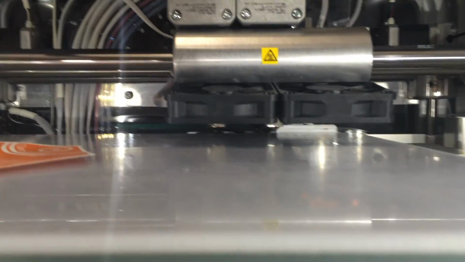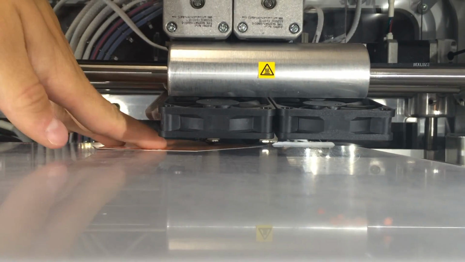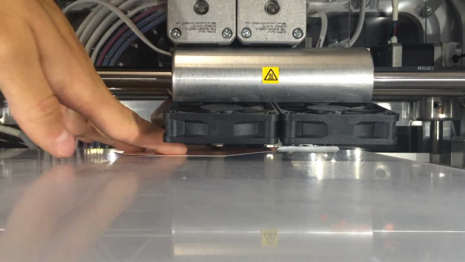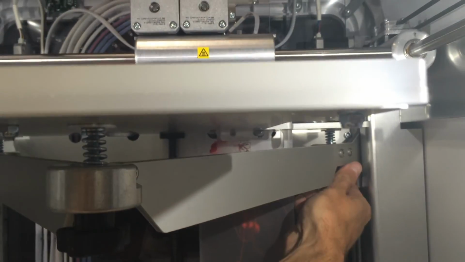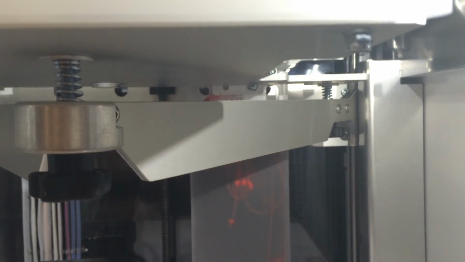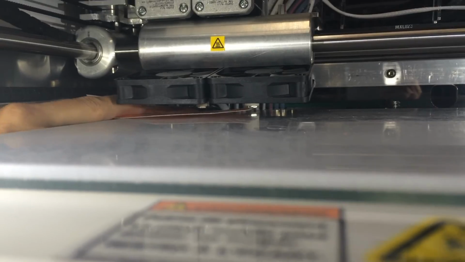Continue with this approach until all 3 corners have been calibrated. Be careful when rotating each knob. Rotate slightly and check frequently for resistance. Note that if done incorrectly, this can cause damage to the print jet. Once all 3 corners have been checked, click Continue to finish calibration.